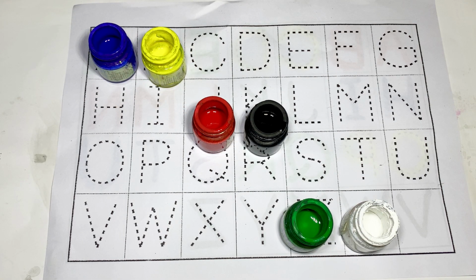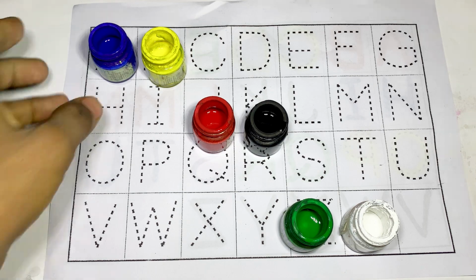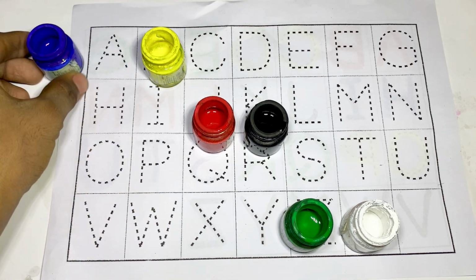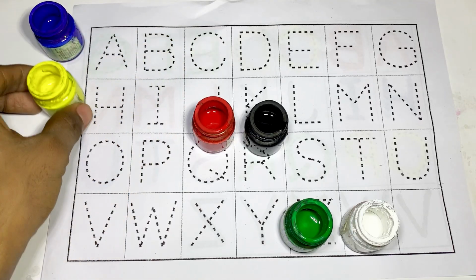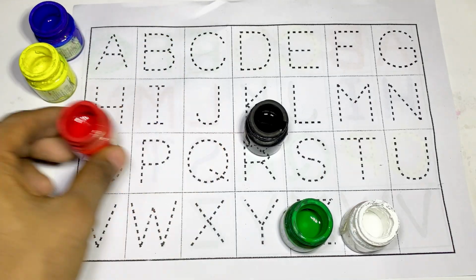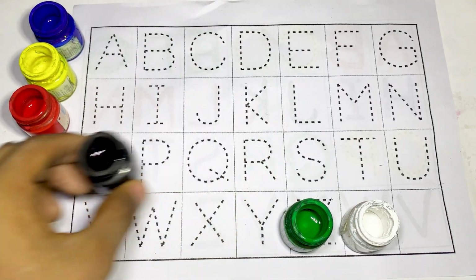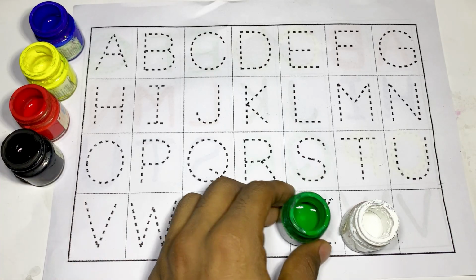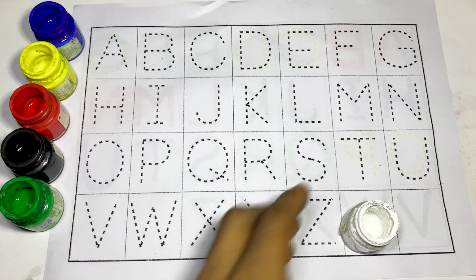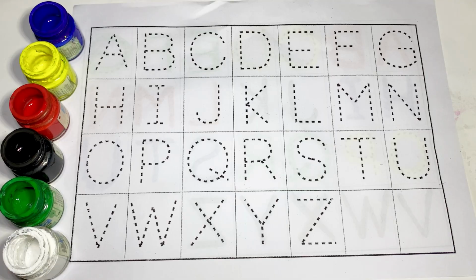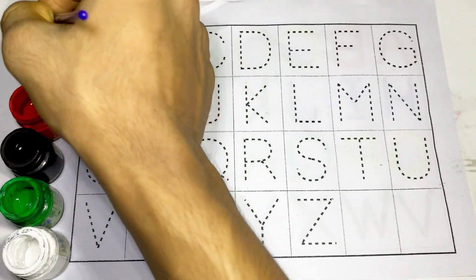Today, learn to draw capital letters, alphabets A to Z. So kids, colors name: blue color, yellow color, red color, black color, green color, and white color. Kids, now you draw alphabets.